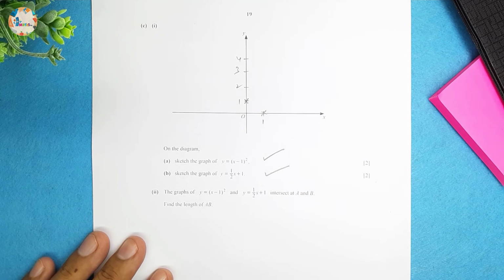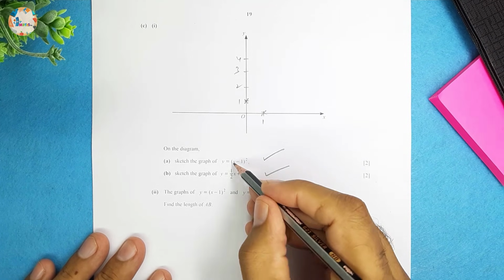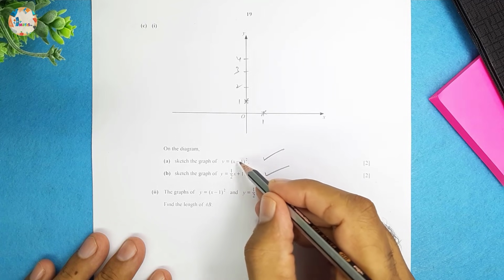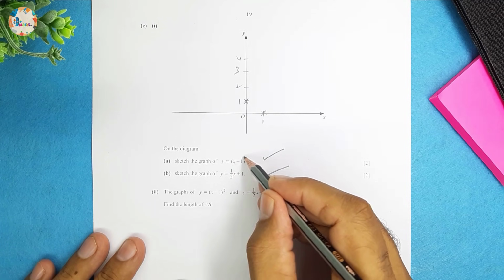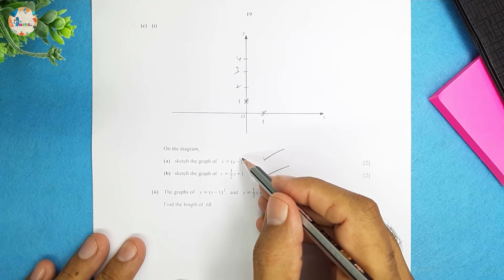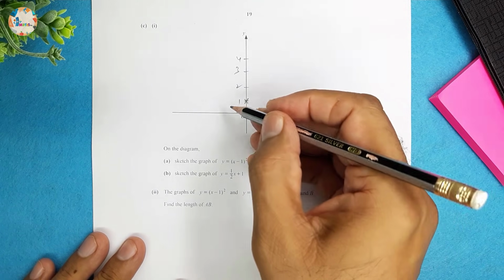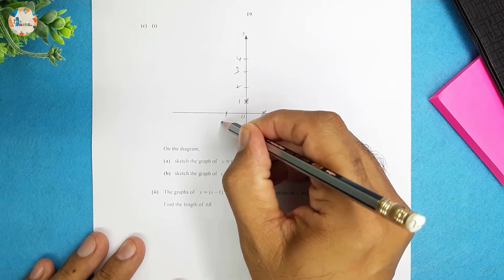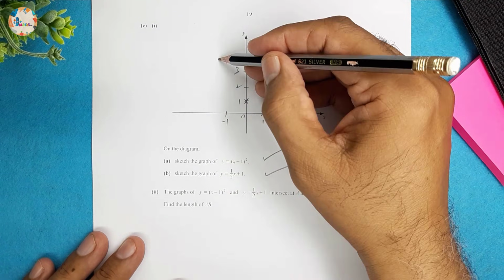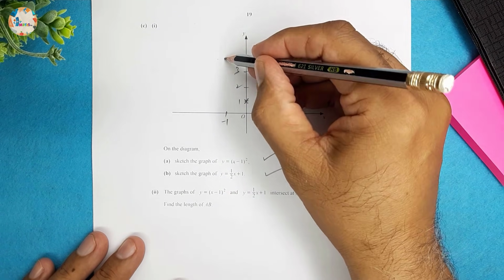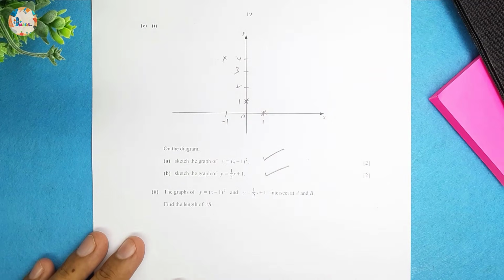So if we replace, for example, x is equal to minus 1, this will be minus 1 minus 1, which is minus 2, so the square will be 4. So for x is equal to minus 1, y will be 4. So we can mark over here like this.